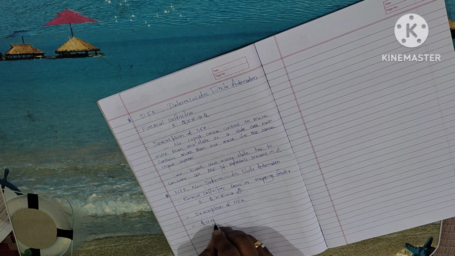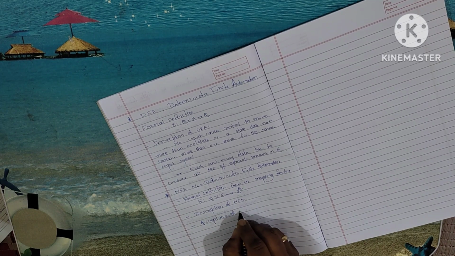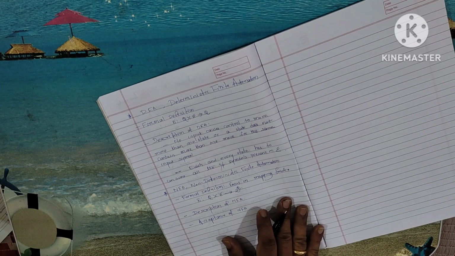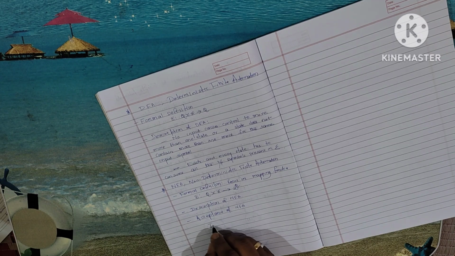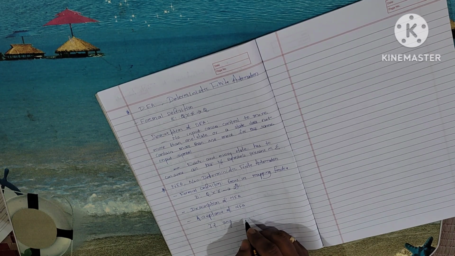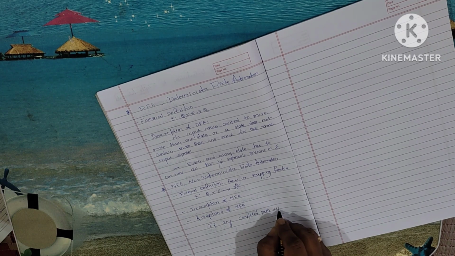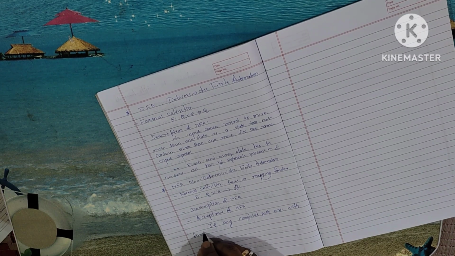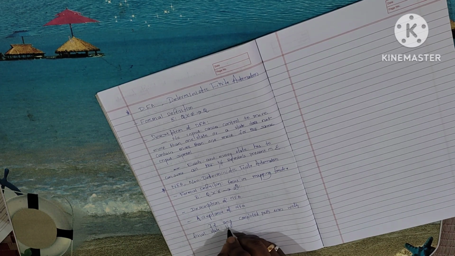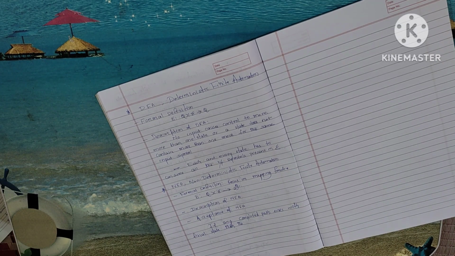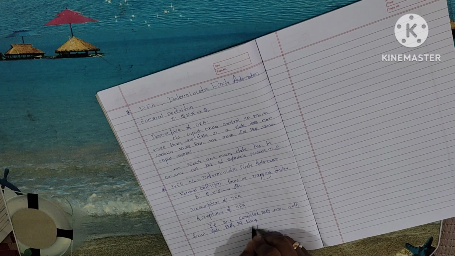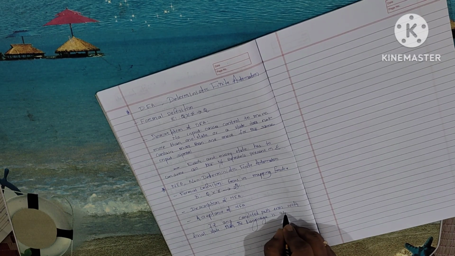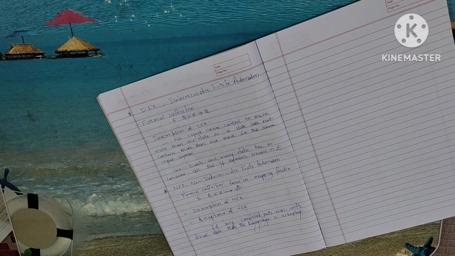Next we will see the acceptance of NFA. If any completed path ends with a final state, then the language is accepted. The details we will see of how it works.